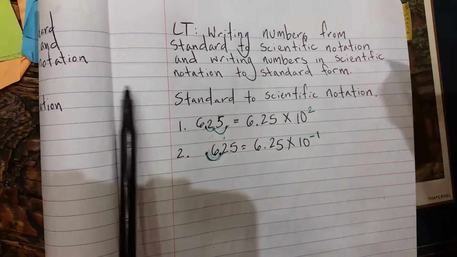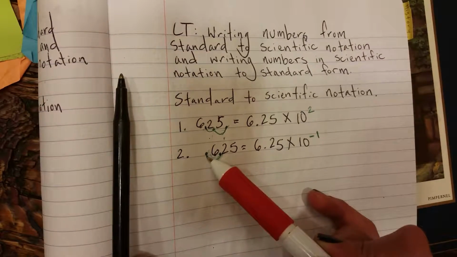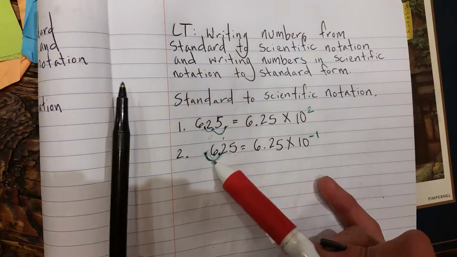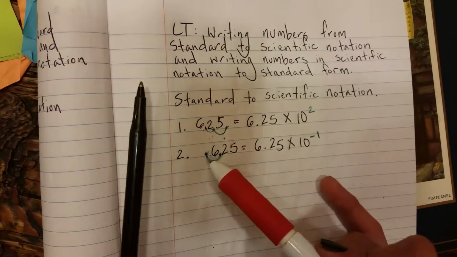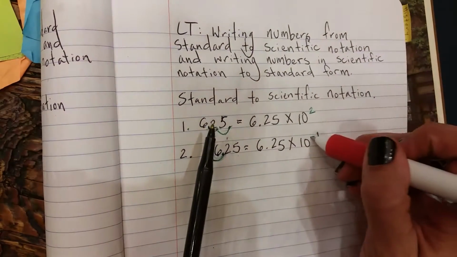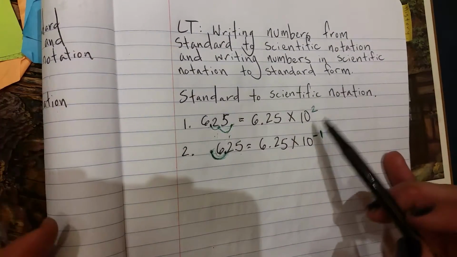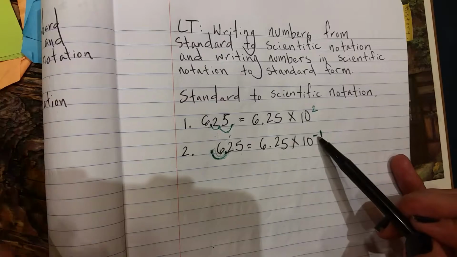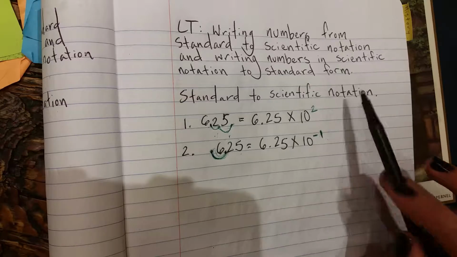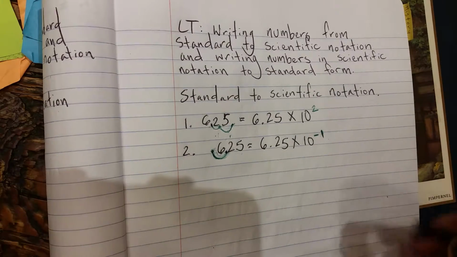Okay, I always for myself think of it this way. If I have 0.625, I know that I'm going to need to bring my decimal point over in a positive direction, and I want the opposite. So we have a -1. Eventually, this -1 is going to help you when you're deciding to move from scientific notation to standard notation. There's a lot of information, may have been too much.